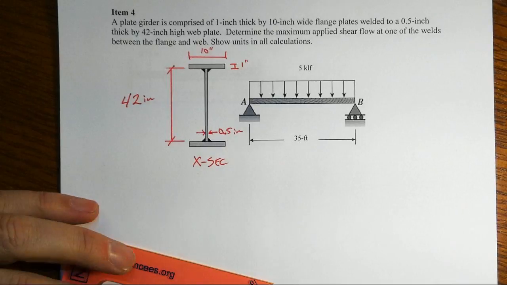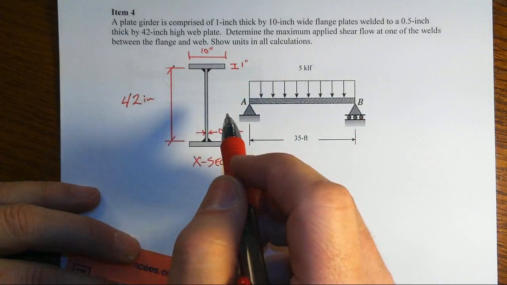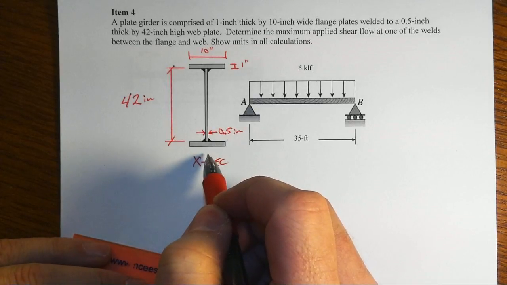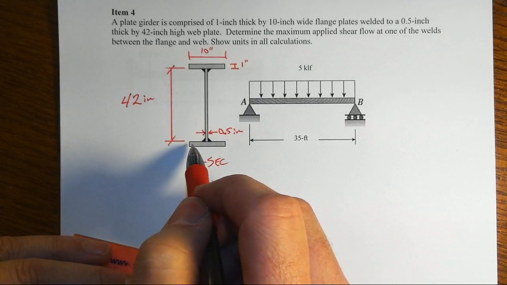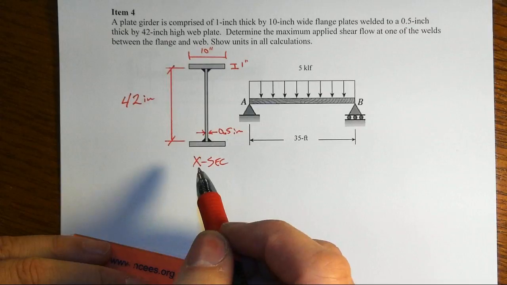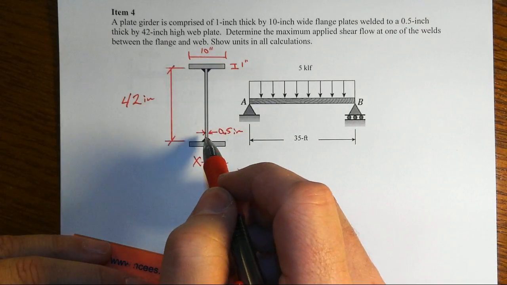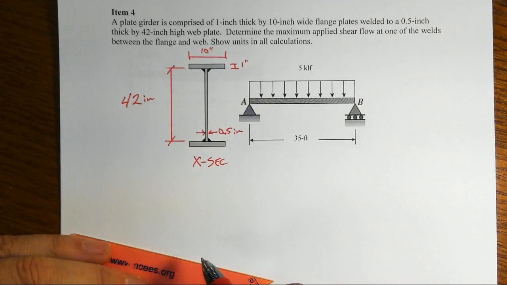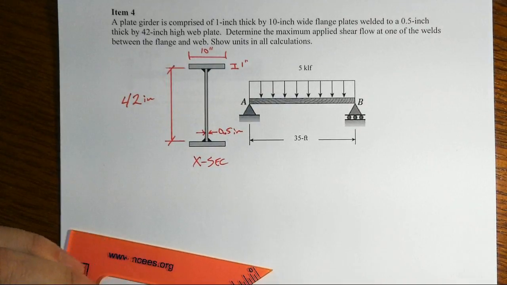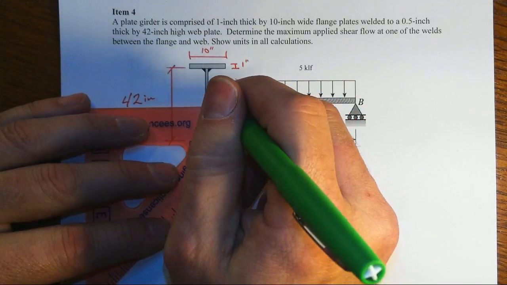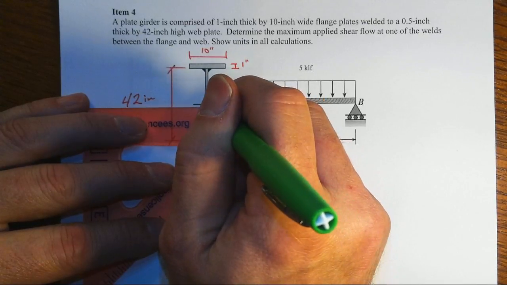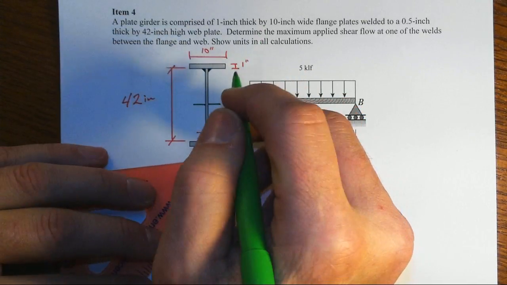On this fourth exam item, we have a simply supported beam where the cross section is an I-shaped section that is comprised of two flange plates that are 10 inches wide by 1 inch high and a web plate that is 42 inches high and a ½ inch thick. This is a doubly symmetric cross section, so of course the neutral axis will be for elastic behavior always at the centroid, but that centroid is going to be located at half the height.